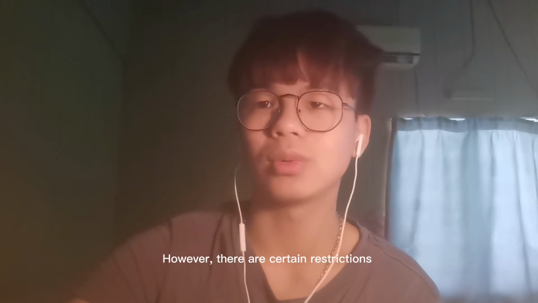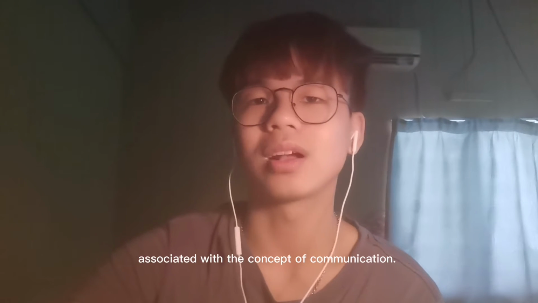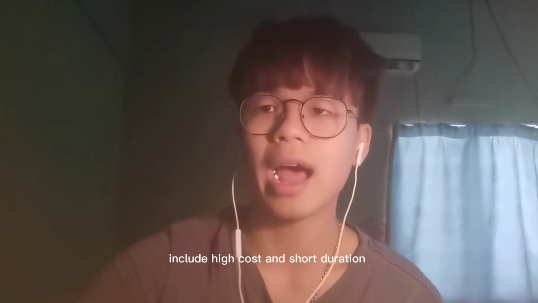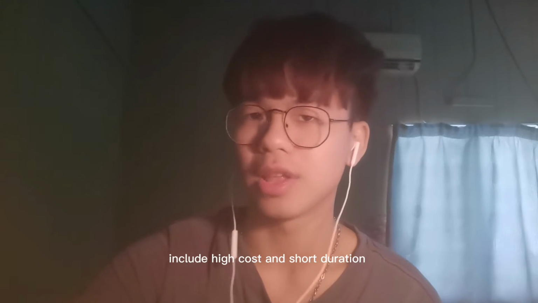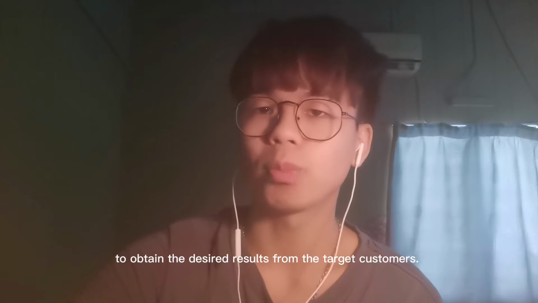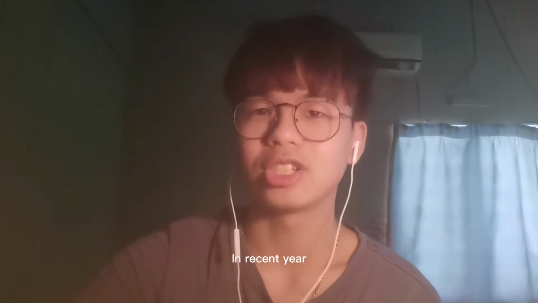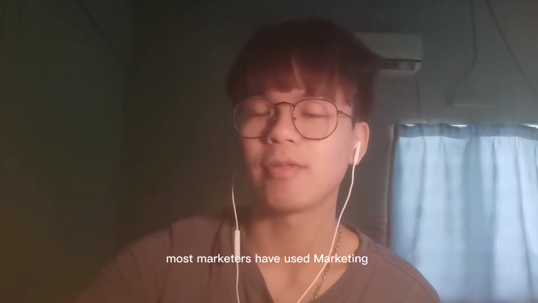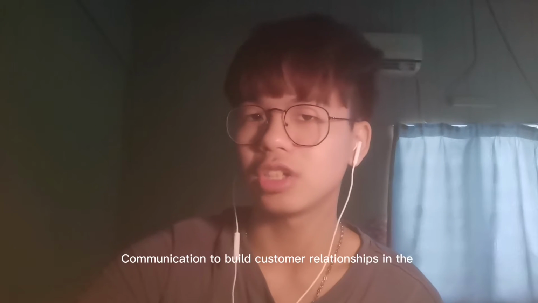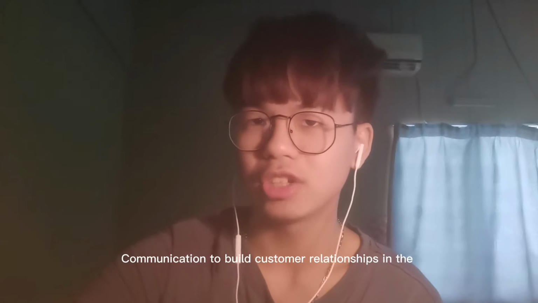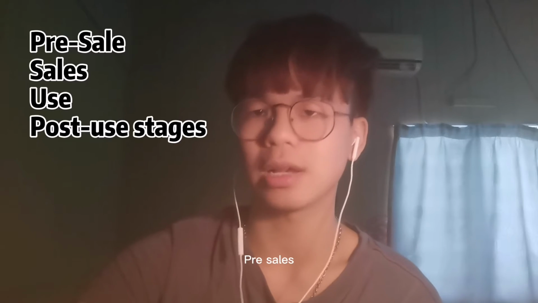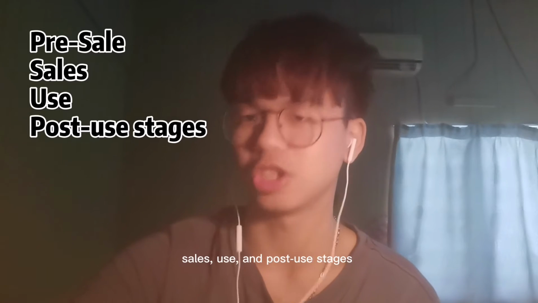However, there are certain restrictions associated with the concept of communication. These limitations include the high cost, the short duration, and the inability to obtain the desired results from the target customer. In recent years, most marketers have used marketing communication to build customer relationships in the sales, use, and post-use stage.